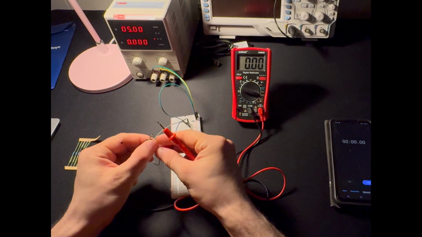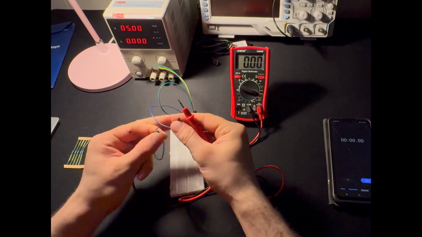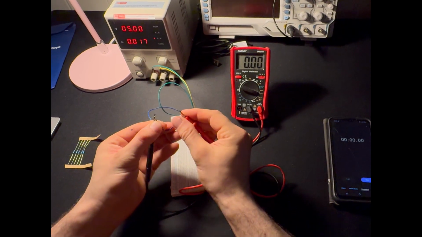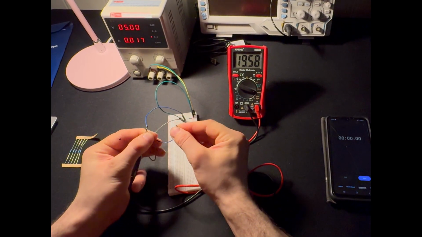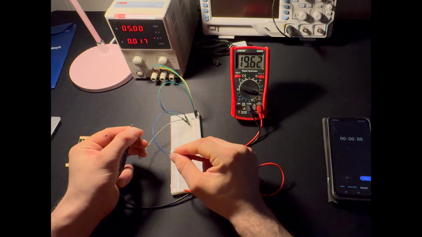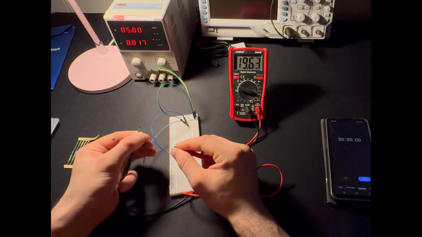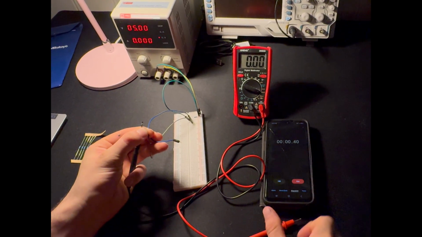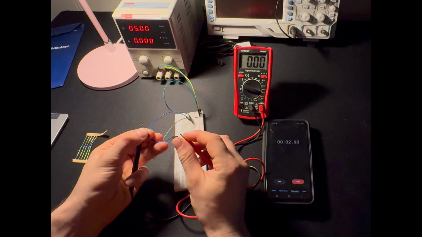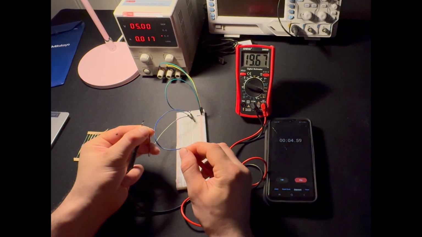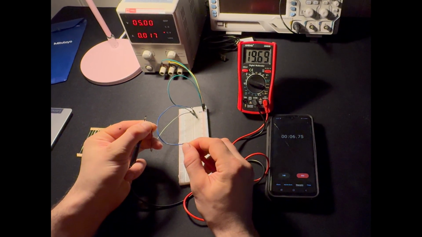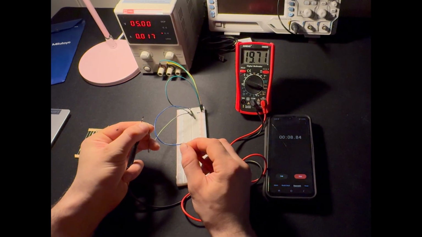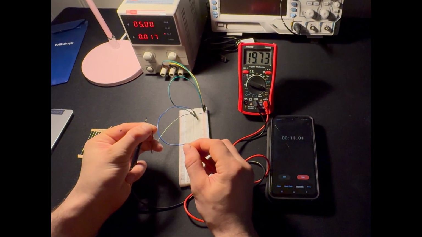In real life, the result is not exactly the same as in simulation. The resistor has tolerance, the supply voltage is not perfect, wires have contact resistance, and the meter also affects the circuit. In this measurement, the current is around 19.7 milliamps. This is lower than the ideal simulation value, but that is normal for a real circuit.